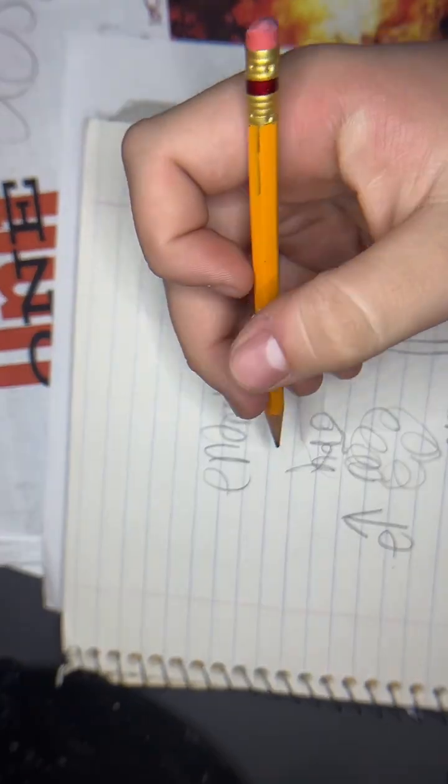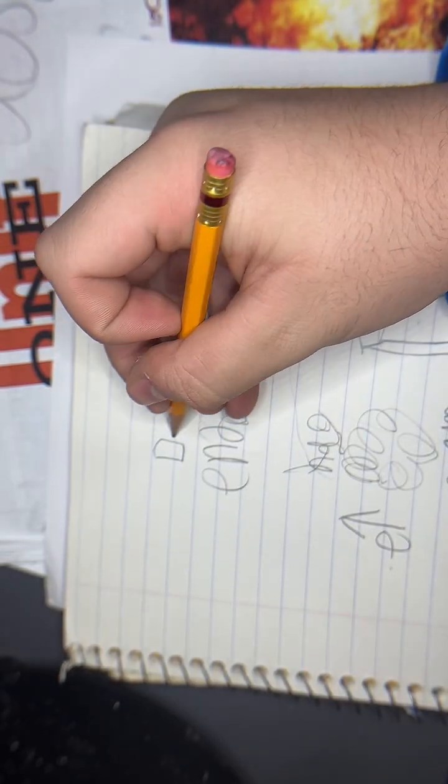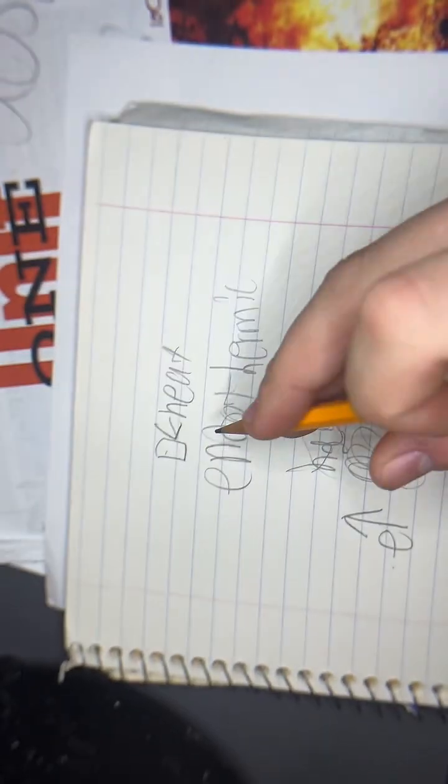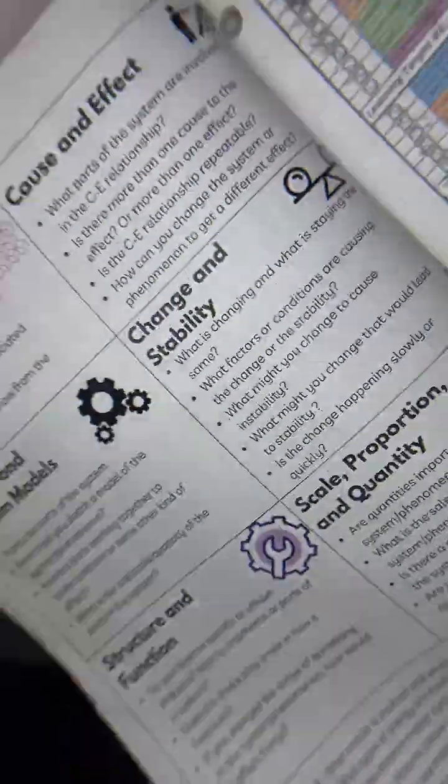Exothermic is going to feel hot to the touch because it's exuding heat. Now, endothermic means that it's absorbing heat. However, that doesn't mean it's going to feel hot. It's going to feel cold. Endothermic feels cold. Now that we've gotten that out of the way, we can continue.